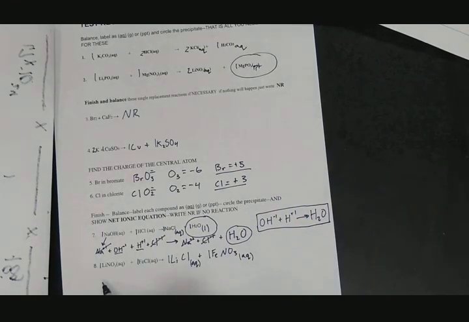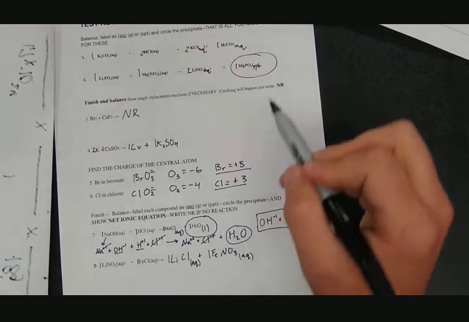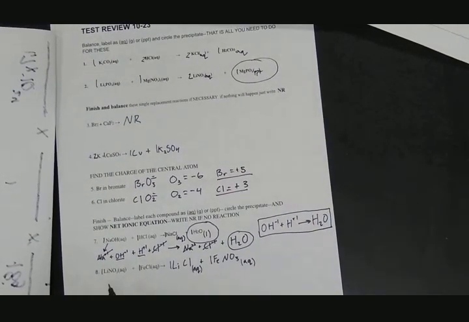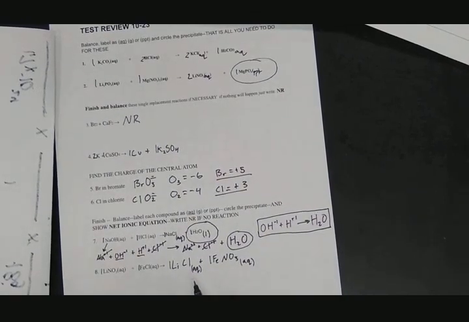Since there is no precipitate in this equation, there is no net ionic equation that we need to do. So you're done with this question right here. Let's look at the back. I'm actually going to get a new sheet here so that we don't look at all this extra stuff on the back.